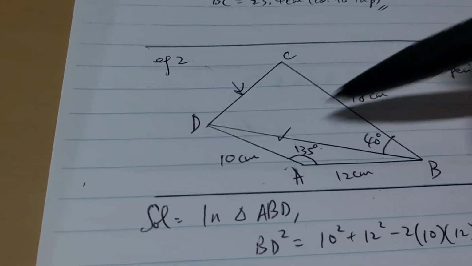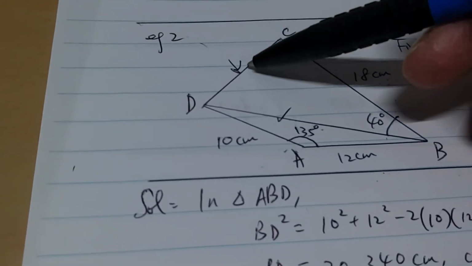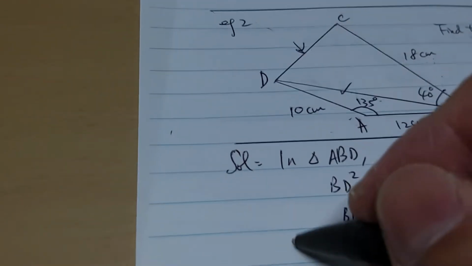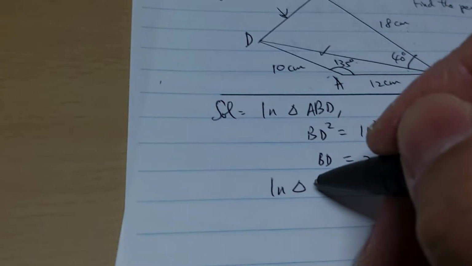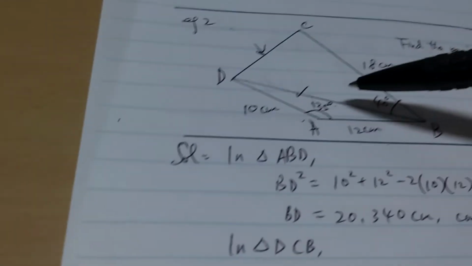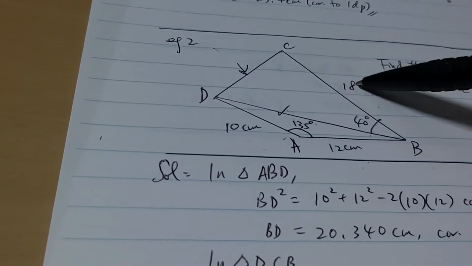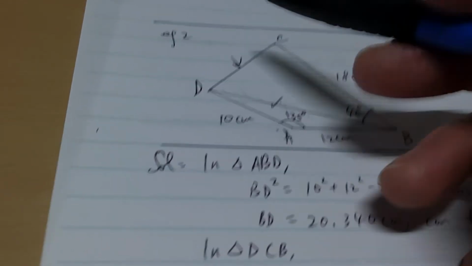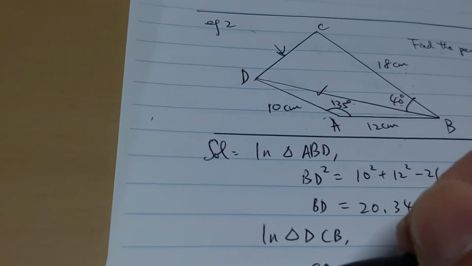After we find this line, we can consider this triangle and find this line. So we consider triangle DCB. Because we have these two sides and this angle, we want to find CD. So we write CD squared.